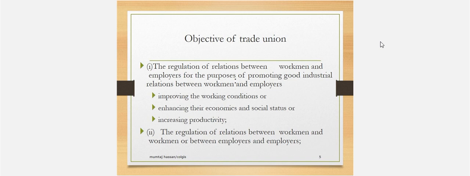Where the trade union has regulation of relations between workman and employer for the purpose of promoting good industrial relationship between the employer and workman, or to improve the working condition or economic or social status, or to increase the productivity. So I think the first one is one that the trade union wants to pursue. Then the other is the relationship between employer and employer, workman and workman.